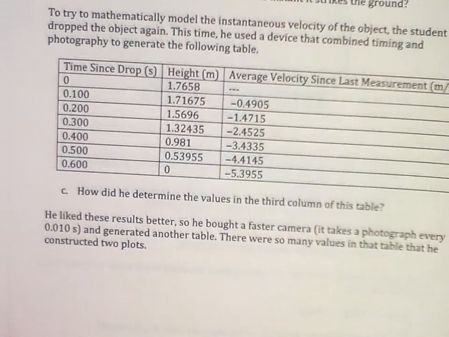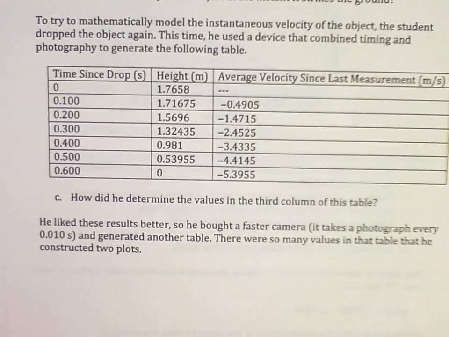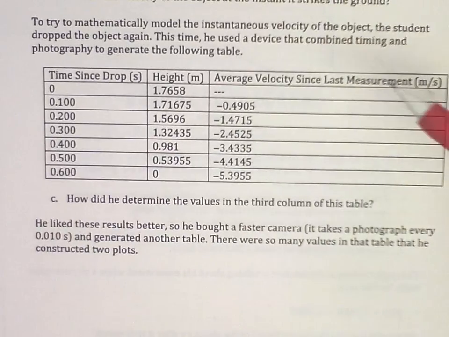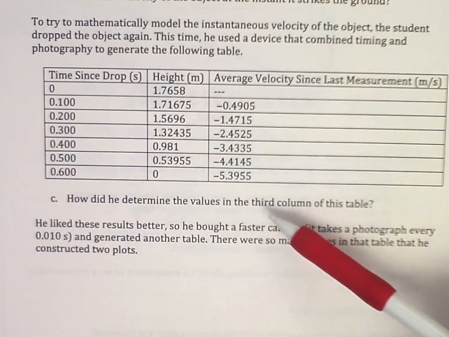So our engineer, unable to determine the velocity when it strikes the ground, decides I need to get more information. So he tries to mathematically model the instantaneous velocity of the object. So he does it again. He used one that has combined time photography to generate the following table. So instead of just being able to tell the total time it took to drop, he's able to tell the height at each different time. So if his camera measured at every tenth of a second, he gets a height at every tenth of a second. And so the question is, how did he get the values over here in the third column?